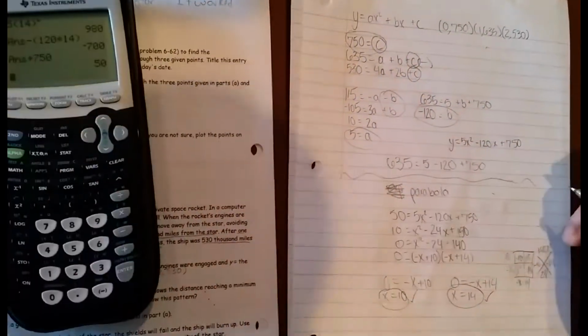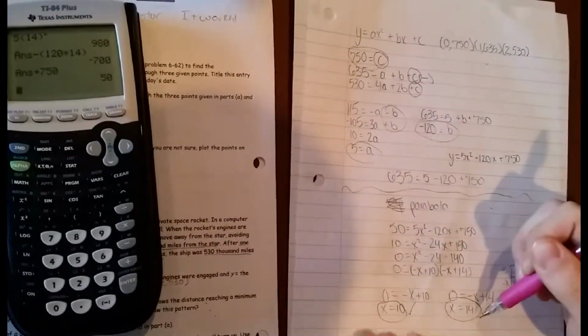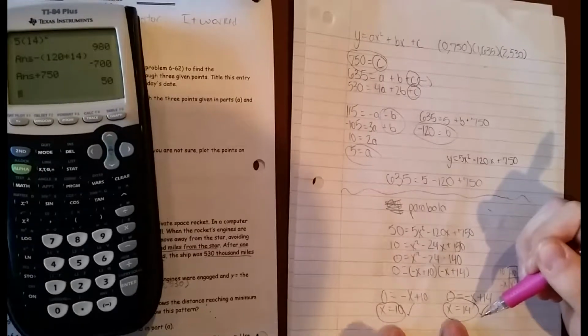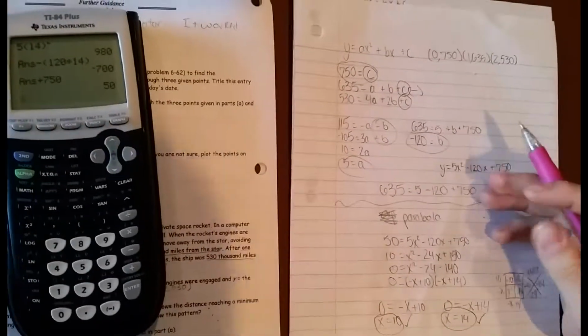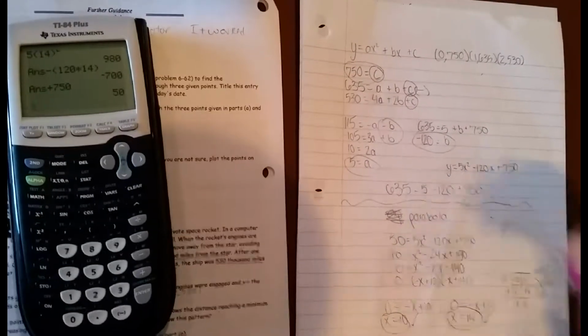So, as long as they do not leave the engines running for 10 minutes or 14 minutes, the ship should be safe. And that concludes question 6-66.